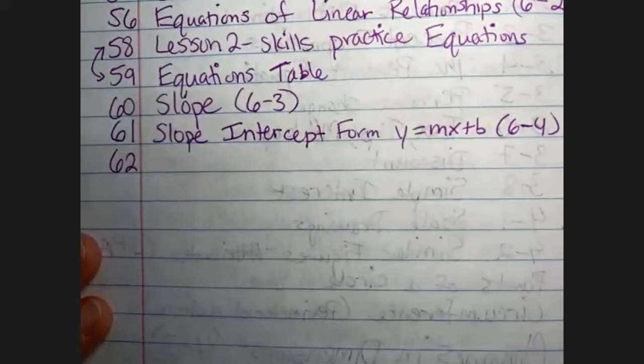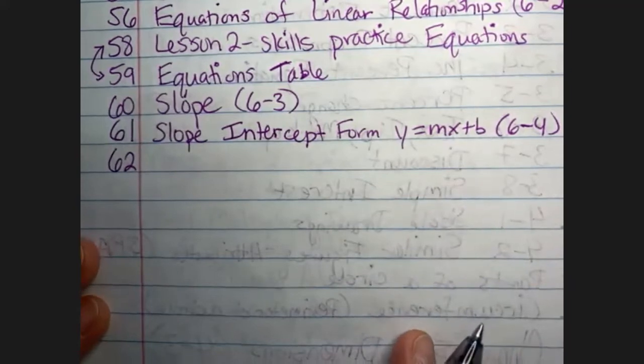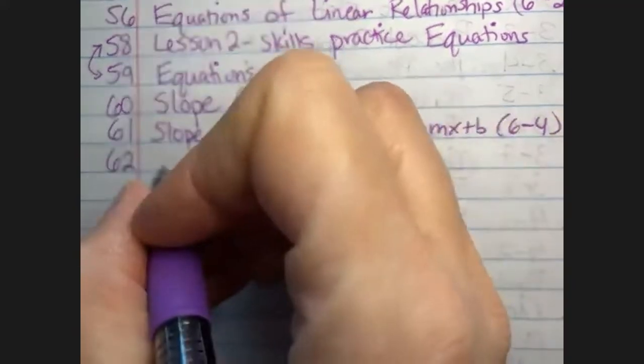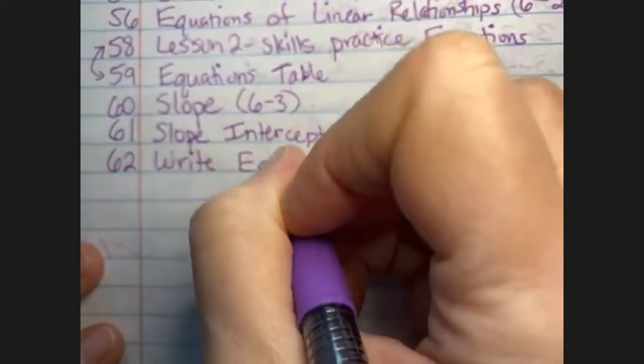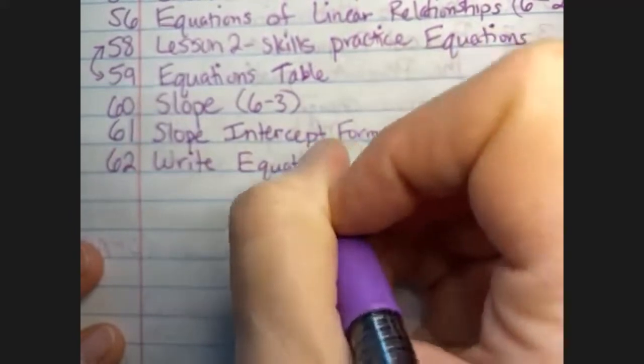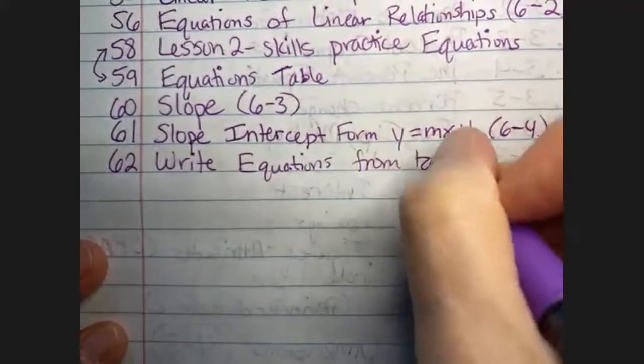On the last lesson, you were really practicing hard on finding which part of the y equals mx plus b was the slope, where was the y-intercept, and how do I graph that? So today you're going to be taking tables and graphs, and you're going to actually be able to write equations based on the tables and graphs that you see. So we're going to be going the other way around.